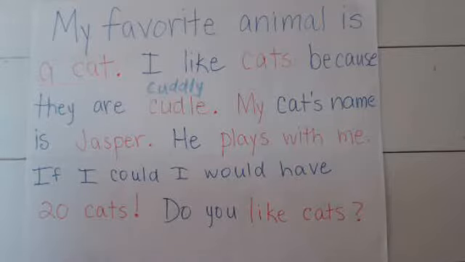Okay, so that is interactive writing. Use it a lot with young writers. Use it a lot with reluctant writers or children who don't like to write.